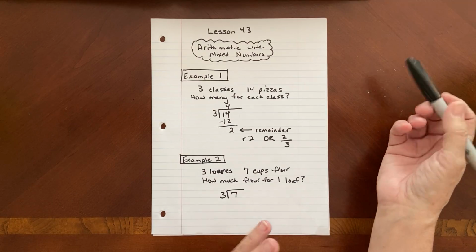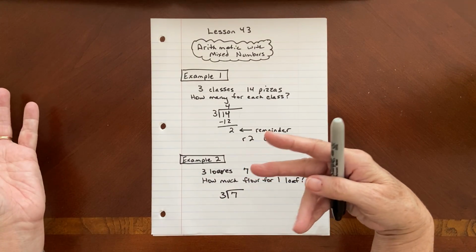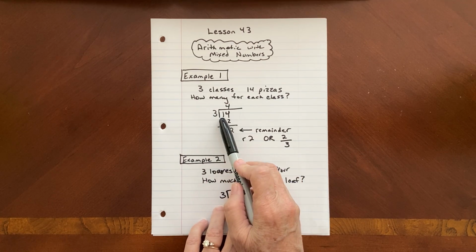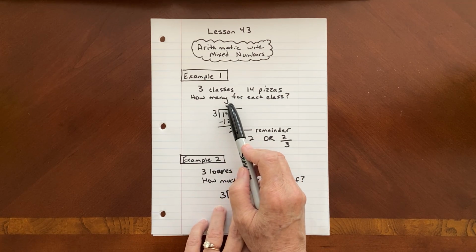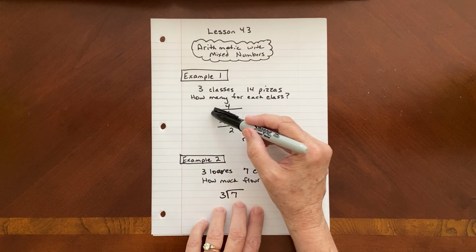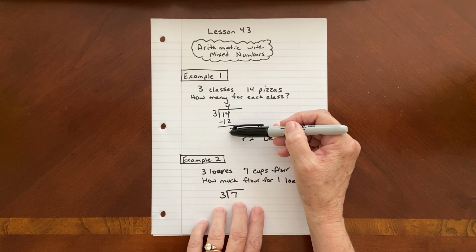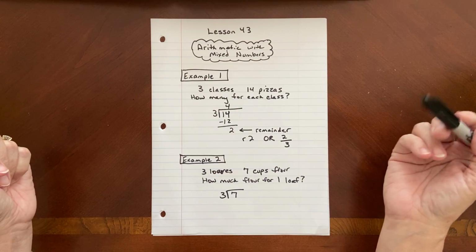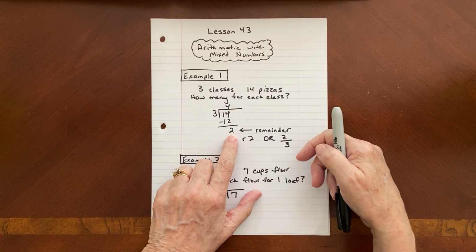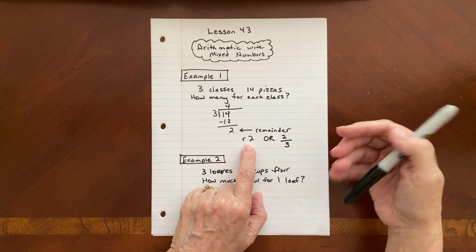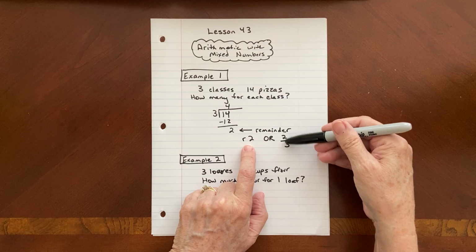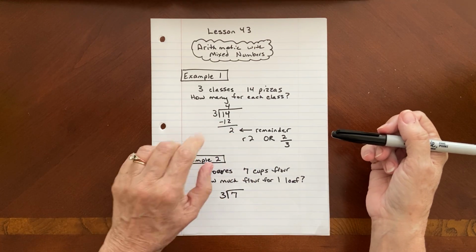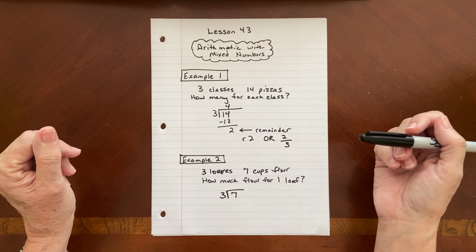Okay, so we want to have our 14 pizzas and divide it into 3 groups, right? So 14 divided by 3. And I see that 3 won't go into 1, but 3 will go into 14 4 times. So I've divided. Now I'm going to multiply. 4 times 3 is 12. Subtract, check, yes. Don't have anything else left to bring down. So remember, when I have a remainder, I can either write it R2, or I can write 2/3. That's my numerator. That's my divisor. I'm sorry, my denominator, also my divisor.